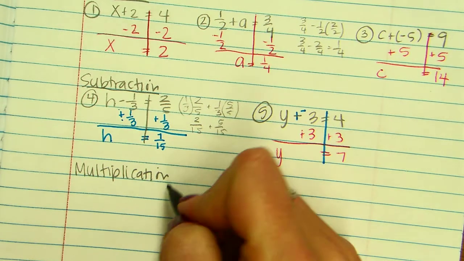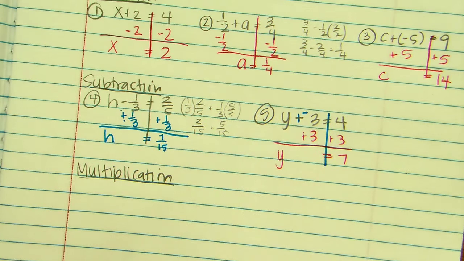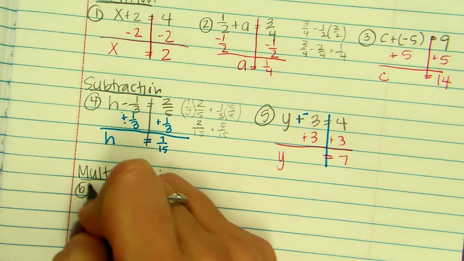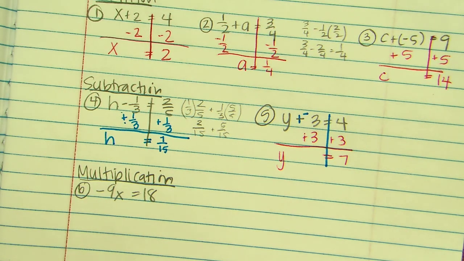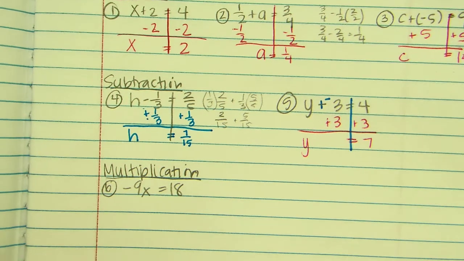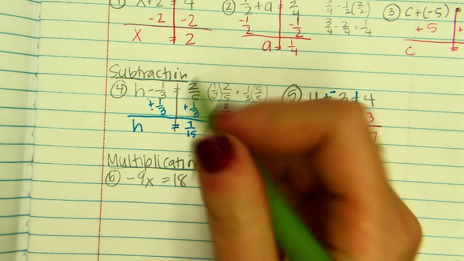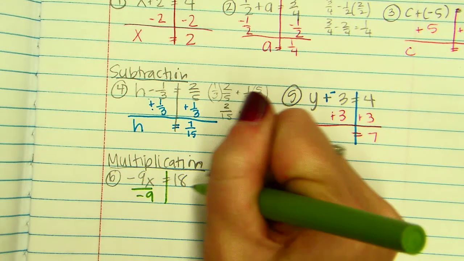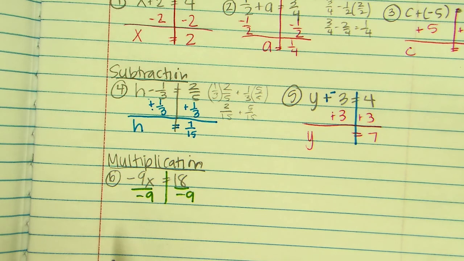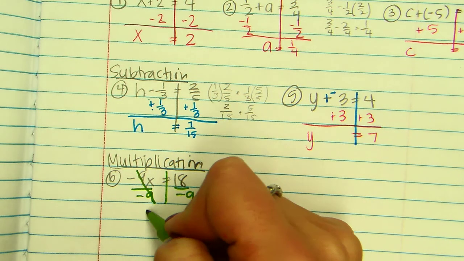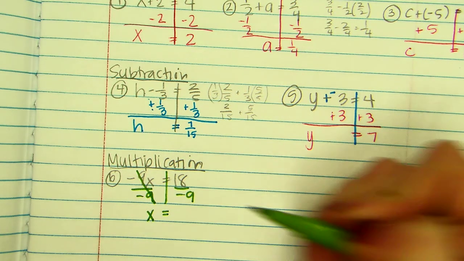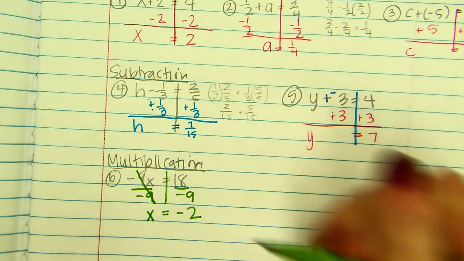So the first one will be, let's do example 6, negative 9x equals 18. We're going to start by drawing our line down the equal sign. Let me straighten this out a little bit. We divide by negative 9 to get x by itself. Sorry, I kind of skipped some steps. The opposite of multiplying by negative 9 would be dividing by negative 9. Negative 9 divided by negative 9 is 1, so I have just 1x left over, or just x. 18 divided by negative 9 is negative 2.